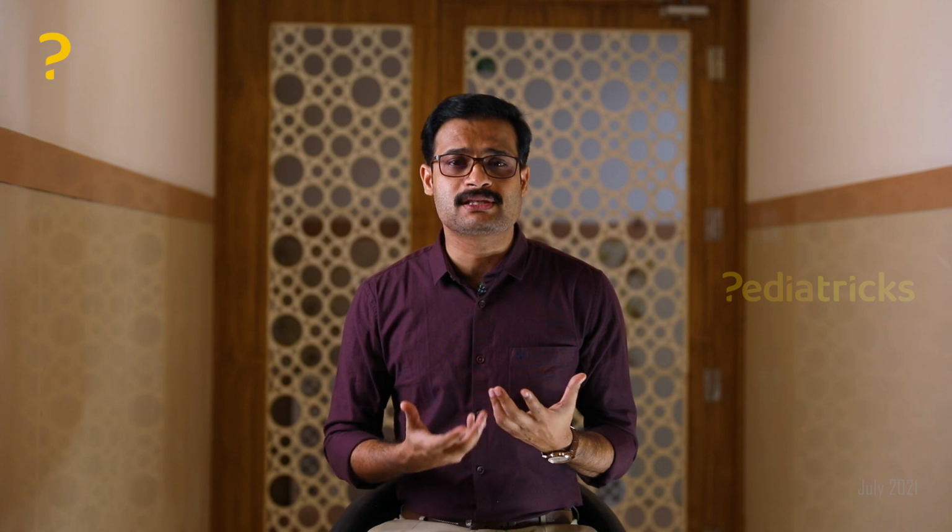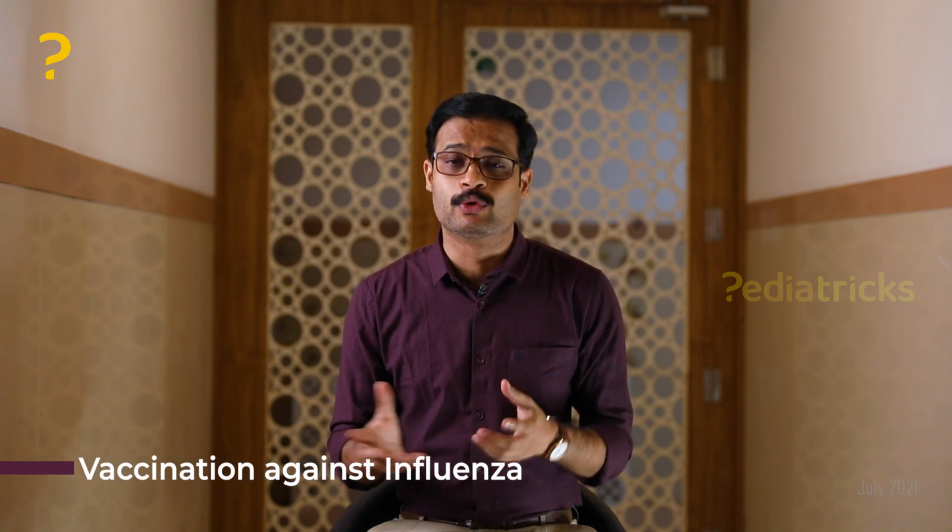Prevention of these infections: probably you have vaccination only against the influenza virus. Influenza virus causes the same symptoms, but in a slightly higher grade, and you can fall sick. Even adults can fall sick if you get an influenza virus infection, and sometimes it can go into complications.